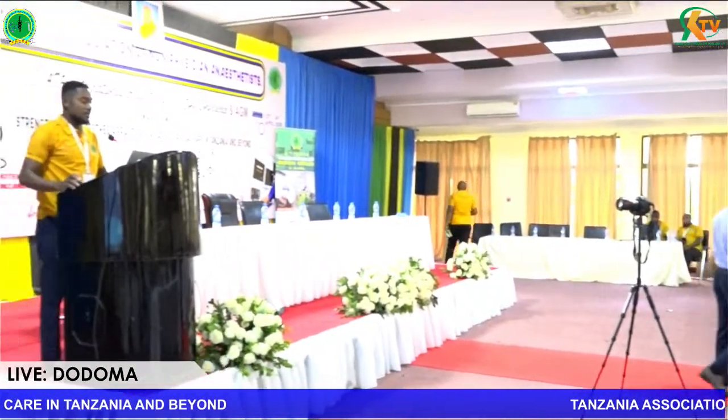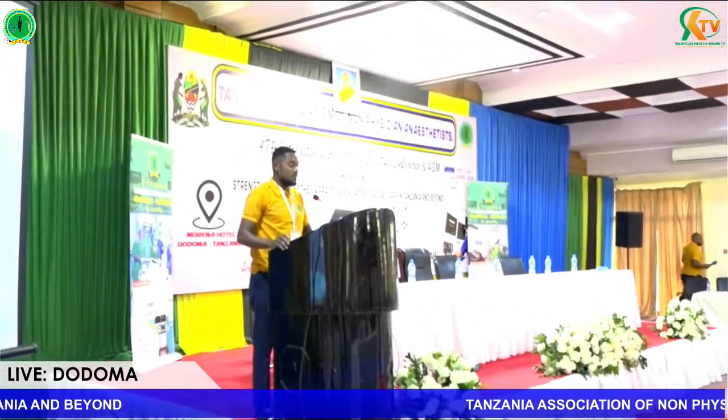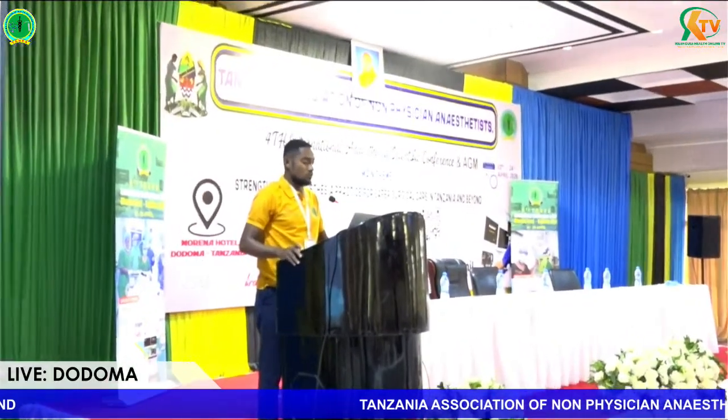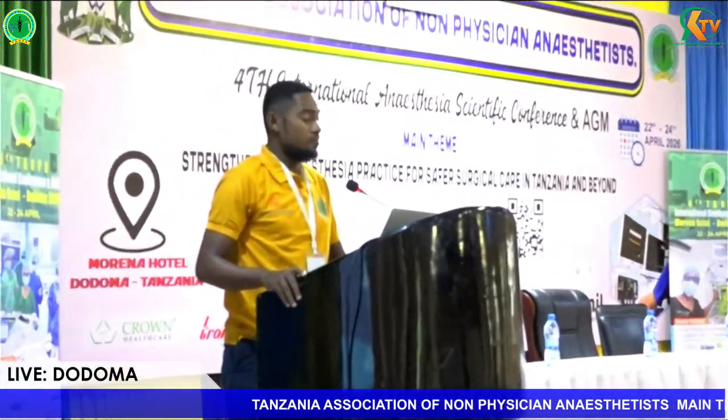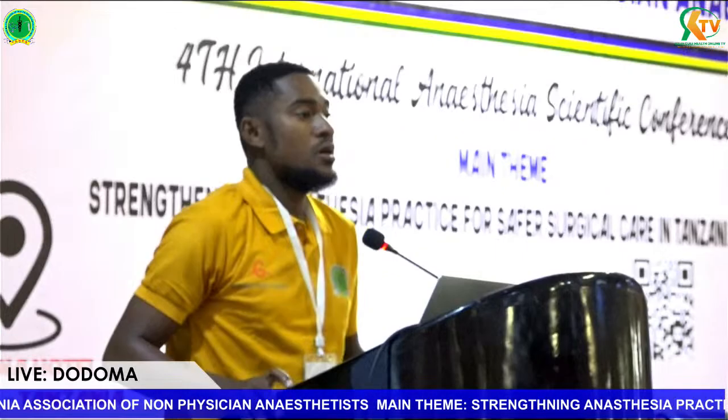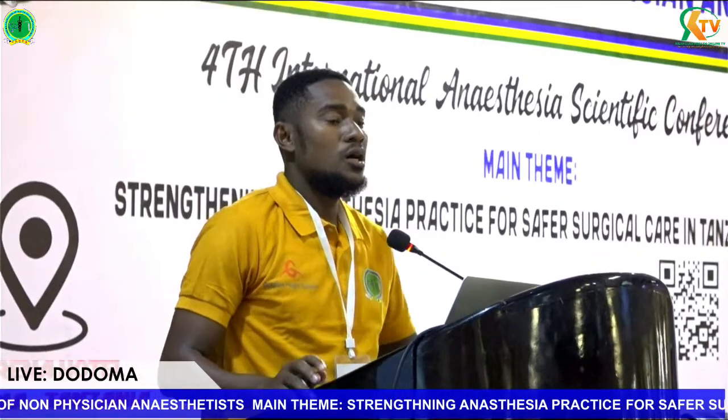Kuongozeni katika mada ya teamwork and interprofessional collaboration in surgical team. Kwa sababu sote ni watoa huduma ya ganzi na usingizi na tunadili na wagonjwa in a surgical, so lazima tuwe tuna teamwork na intercollaboration ya professional mbalimbali ambazo tunakuwa nazo.